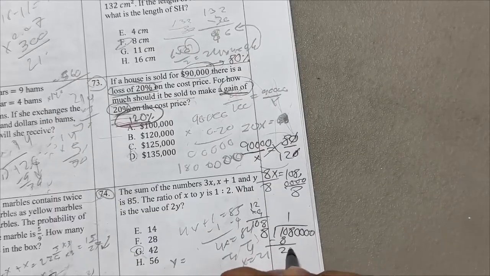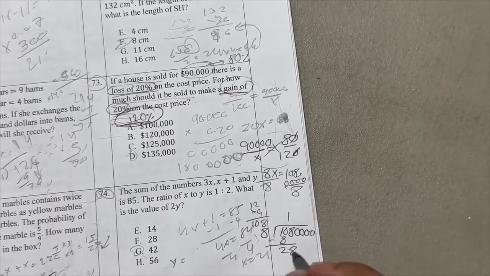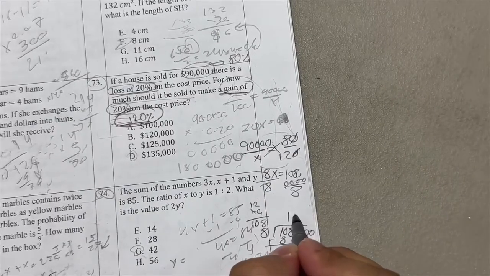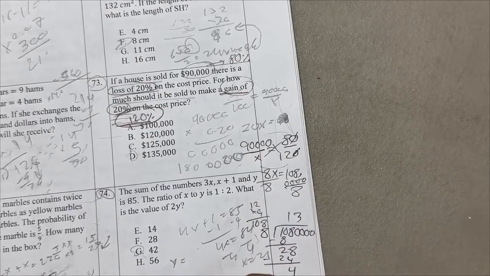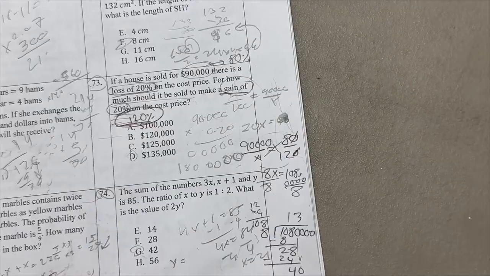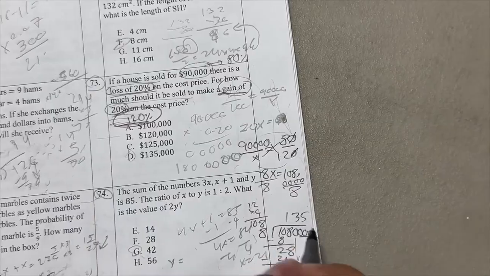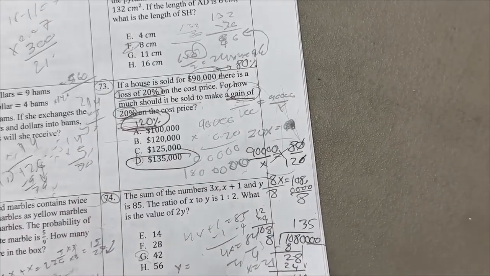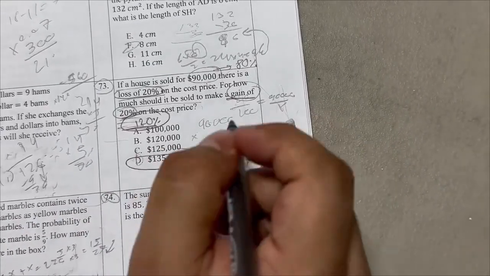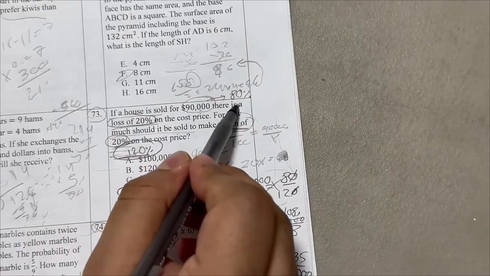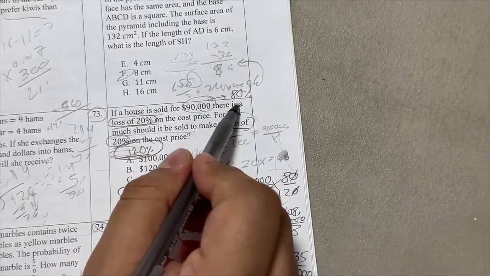One time, 8 comes down. 3 times 8 is 24. And then 0 comes down. So 8 goes into 45 five times, right? So there are still 3 more zeros. So 135, 0, 0, 0.